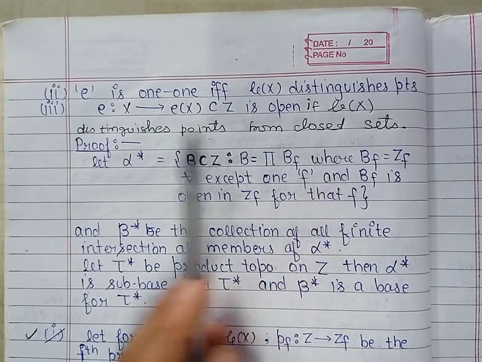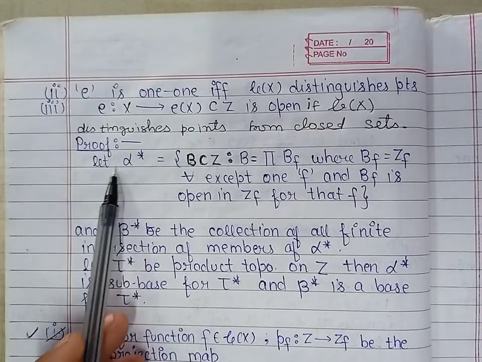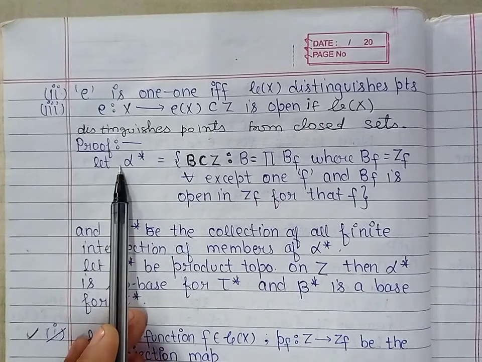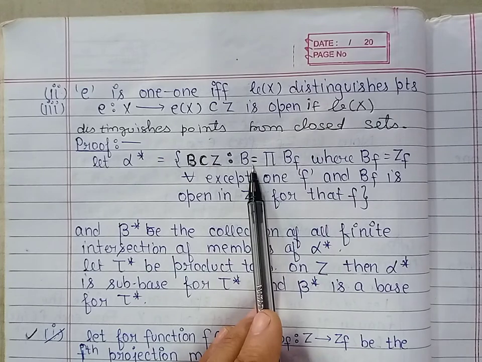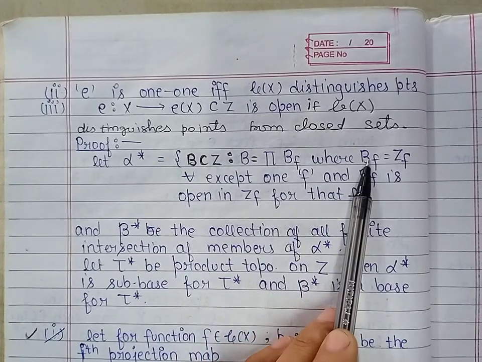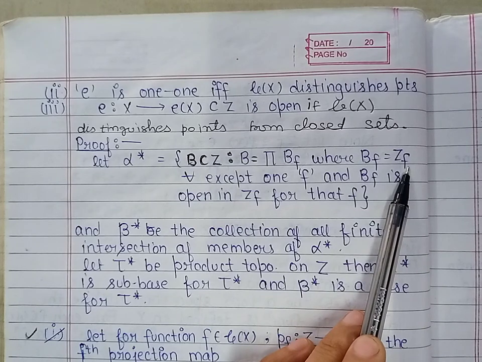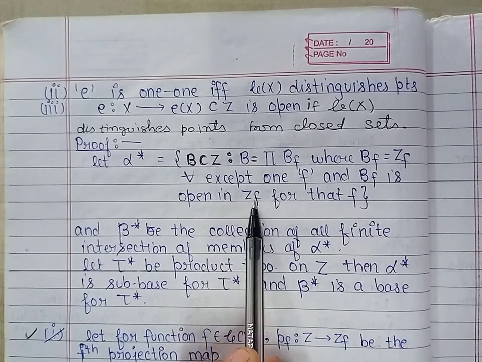In order to prove the third part, we will require defining the base and subbase for the product topology on Z. So let us define alpha star, the collection of all those subsets of Z which are of the form of the product of B_f, where this B_f is equal to Z_f for all except one f, and for that f, B_f is open in Z_f.